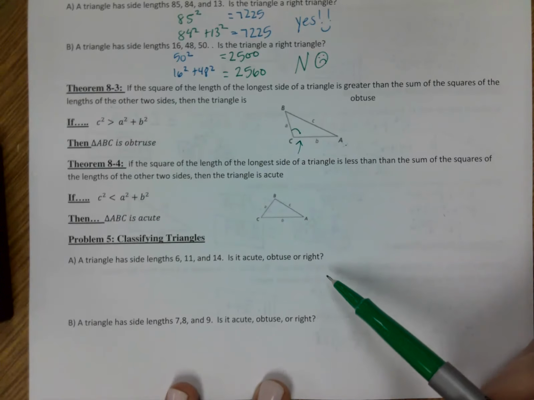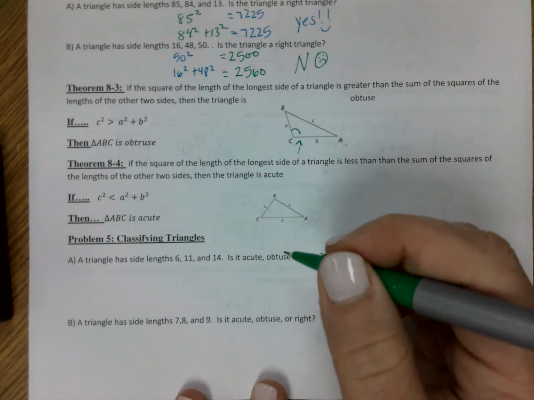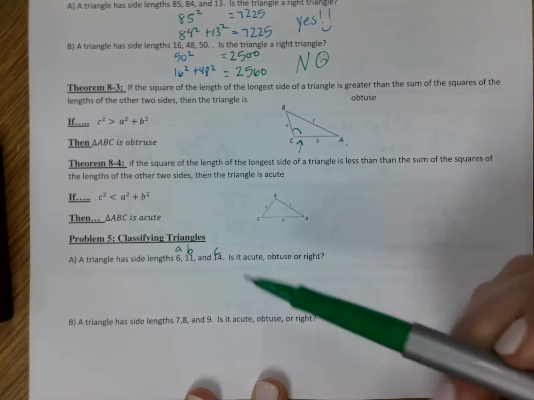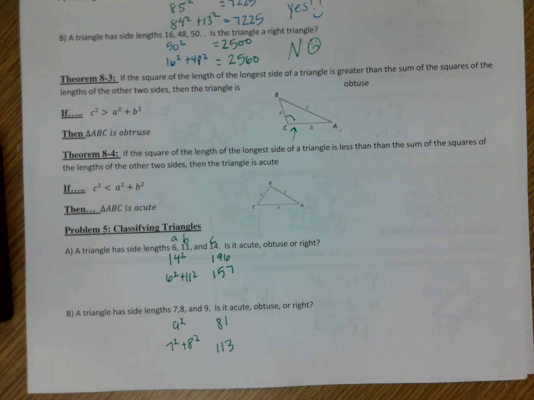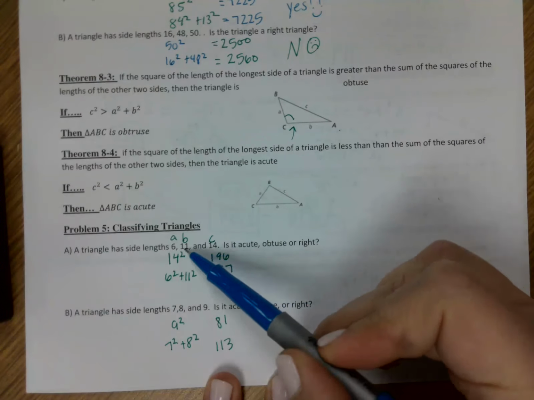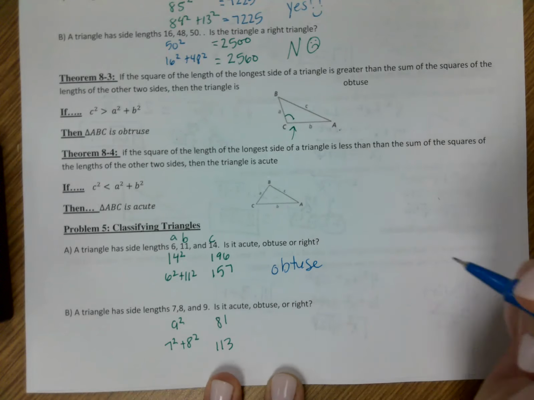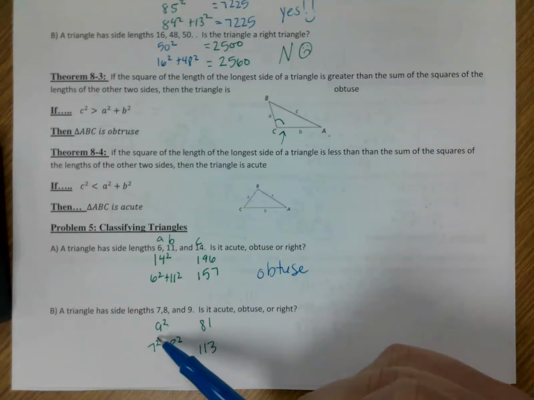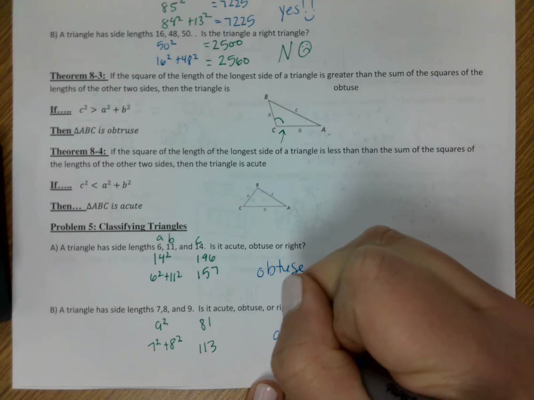So right now, I want you to decide for these next two problems. Looking at this, I'll help you label the A, B, and C. So this is A, B, and C. I want you to tell me, is this acute, obtuse, or right? Do A and B. So for this first one, my C by itself is larger, so this triangle is obtuse. For the second one, my A and B added together, that sum is larger than my C by itself, so this would be acute.